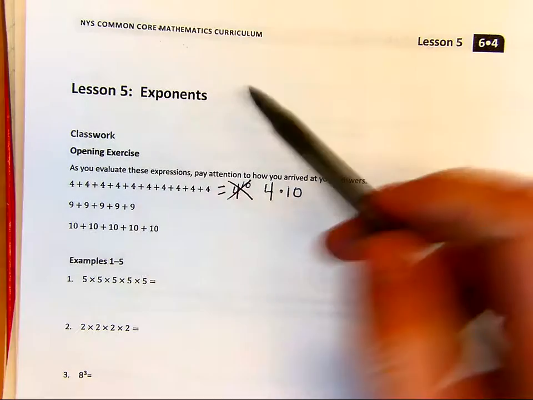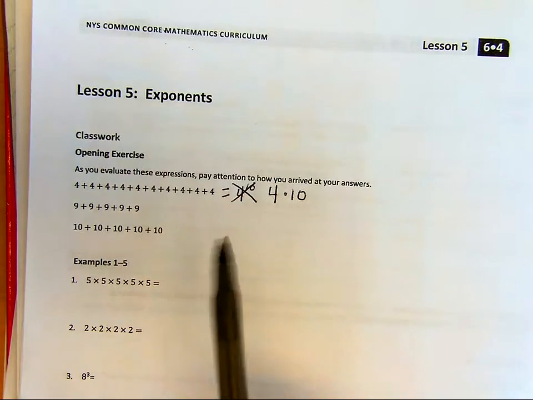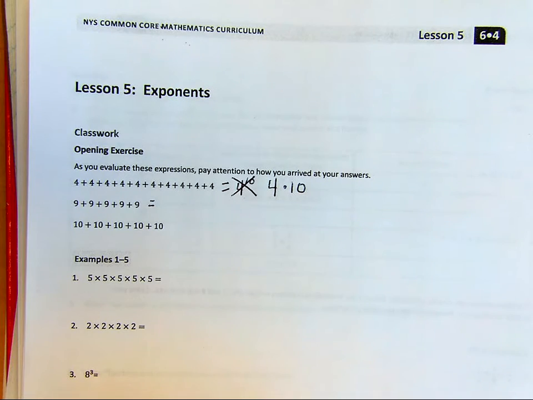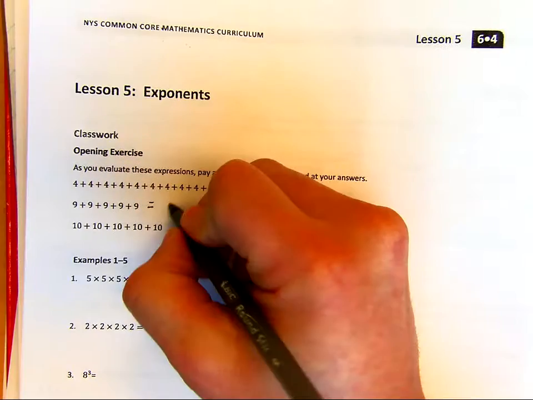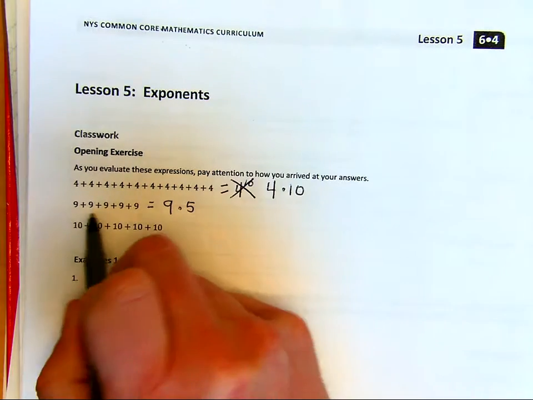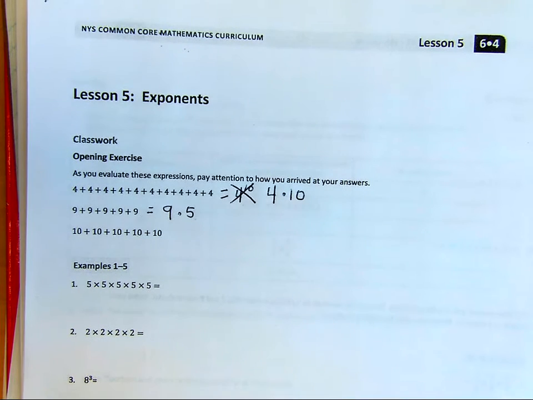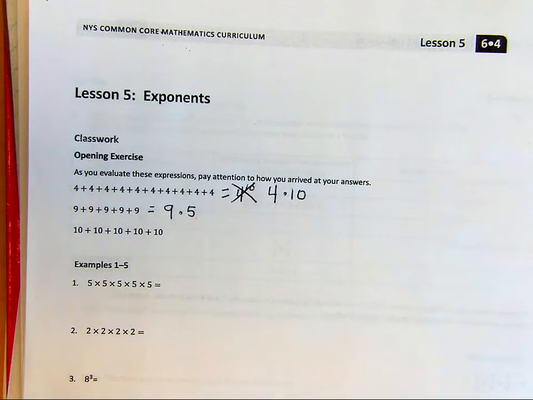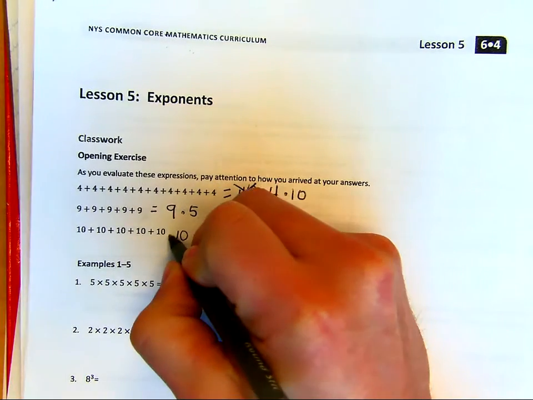Okay, I'm trying to bring you back to what you know how to do versus the exponent stuff. So what would this one be then, this one with the 9s? Keelan? 9 times 5, right? Because repeatedly adding is the same as multiplication. And then this last one with the 10s? Cameron? Yeah, it's going to be 10 times 10... 10 times 5.